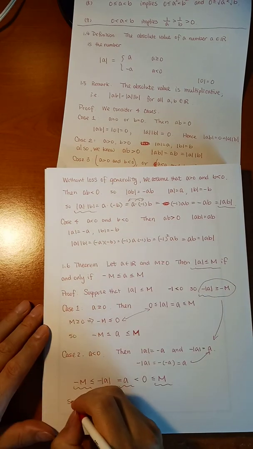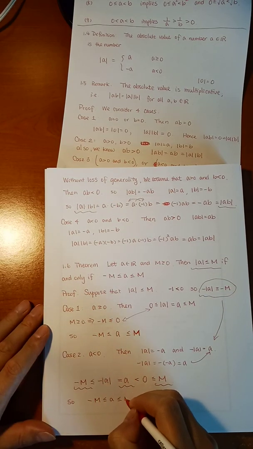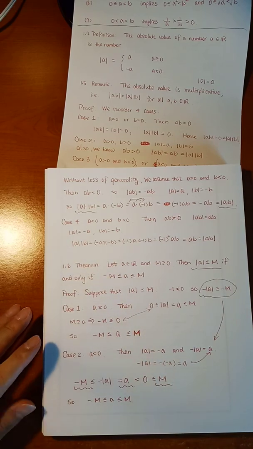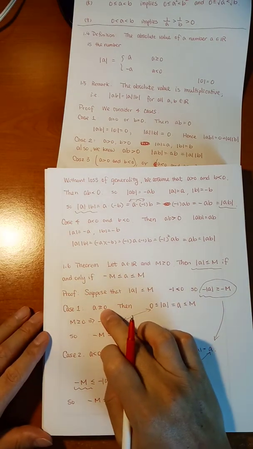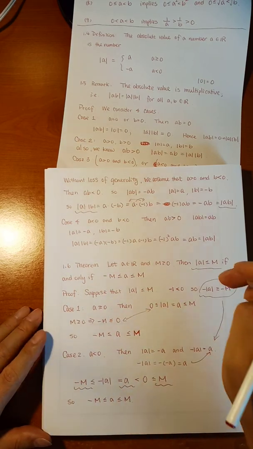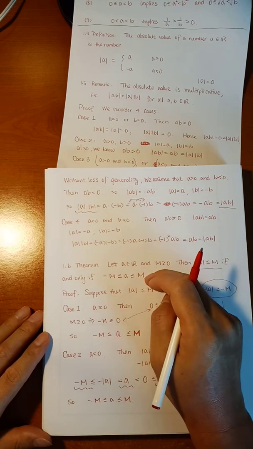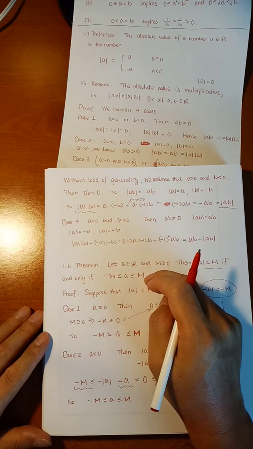So for the non-negative number and for a negative number, we prove the same result. So from the absolute value of A less than or equal to M, we can get negative M less than or equal to A less than or equal to positive M.